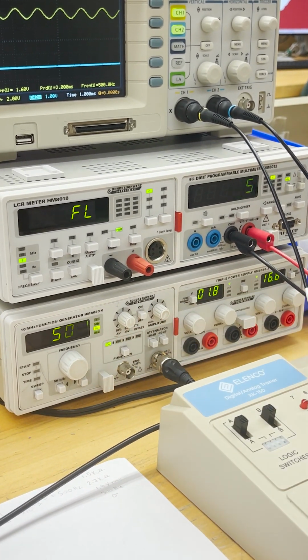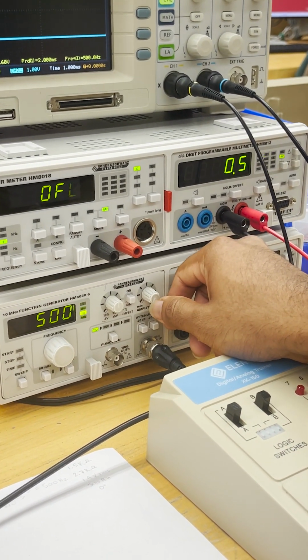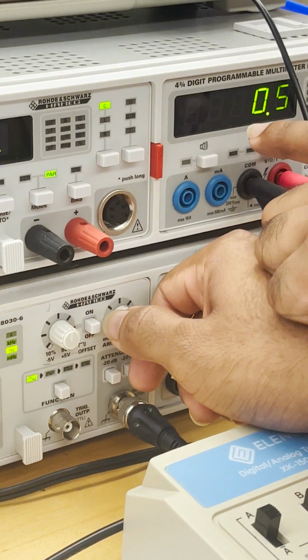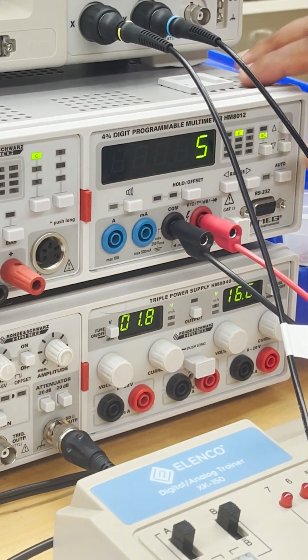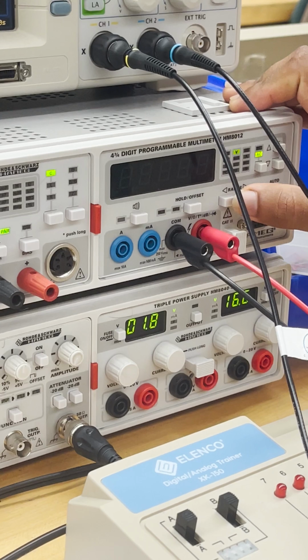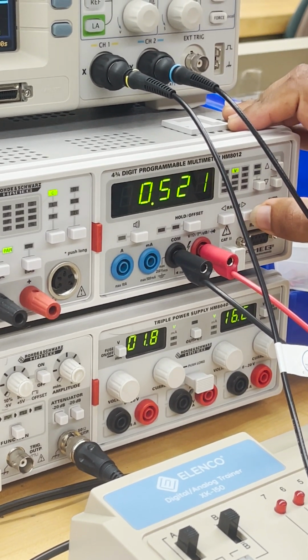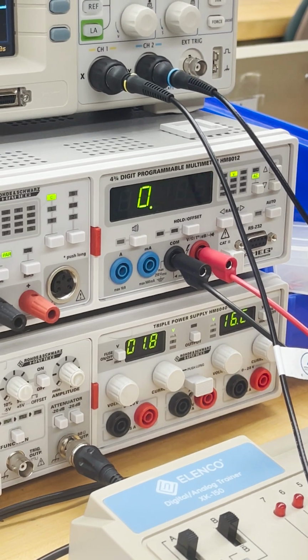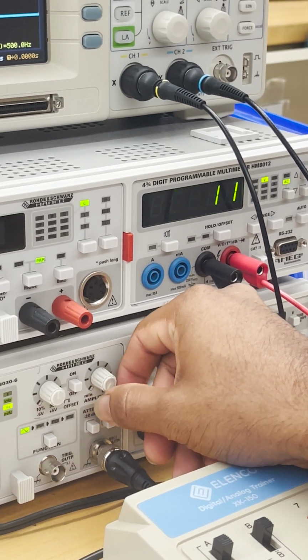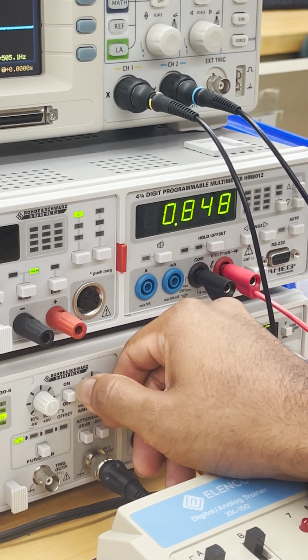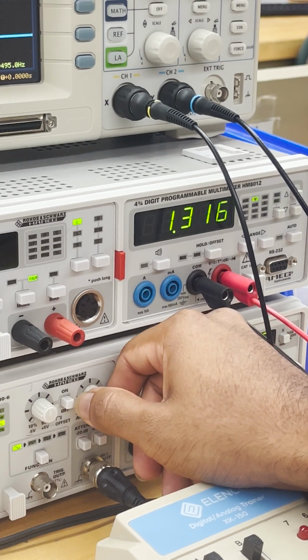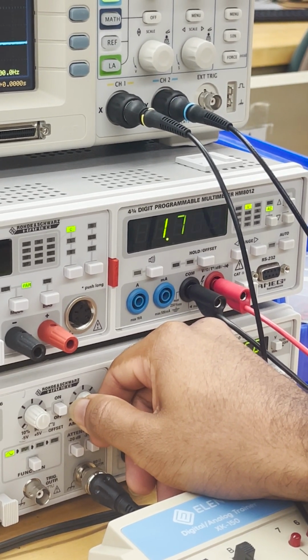Okay, and then we're going to use our amplitude to adjust our number for our voltage. We're also going to make sure that this is in volts, so we're going to go all the way to the left until we see millivolts, then we're going to come back to the right. Then we're going to start adjusting our amplitude knob to get to 1.9, which is the voltage that we've chosen for our circuit.